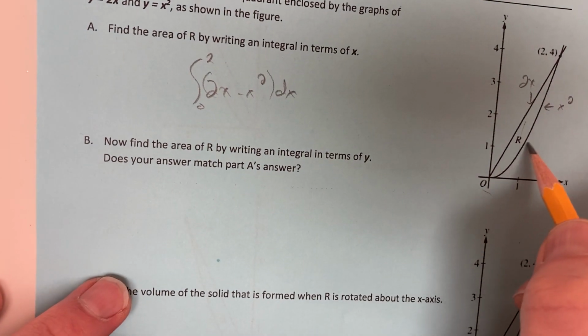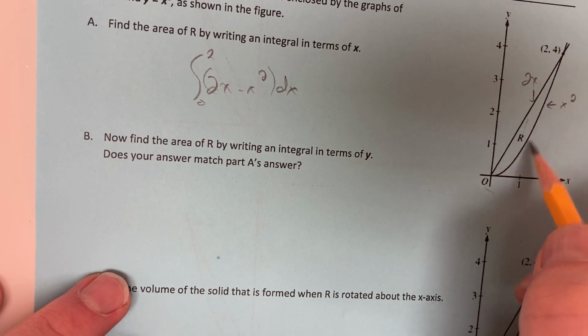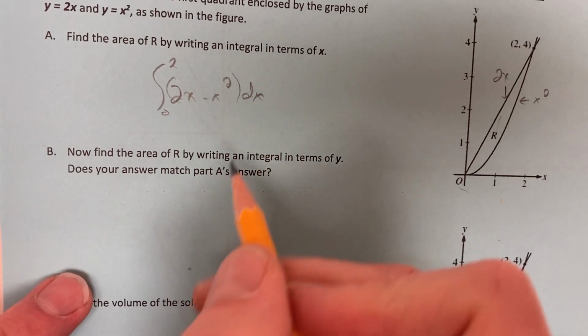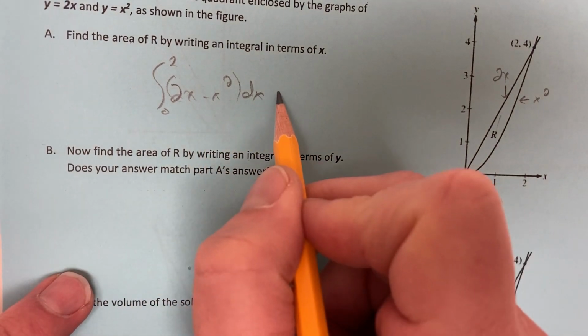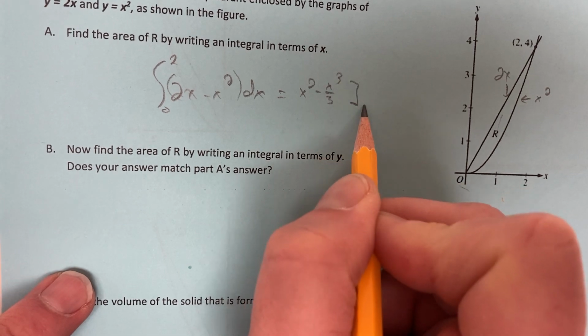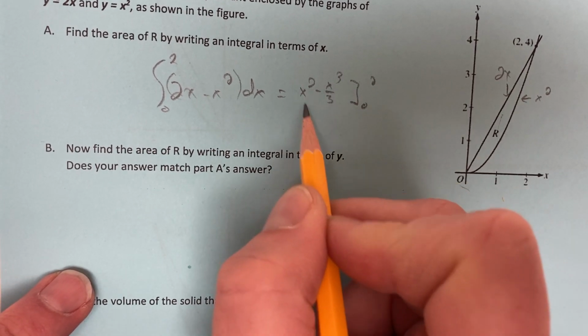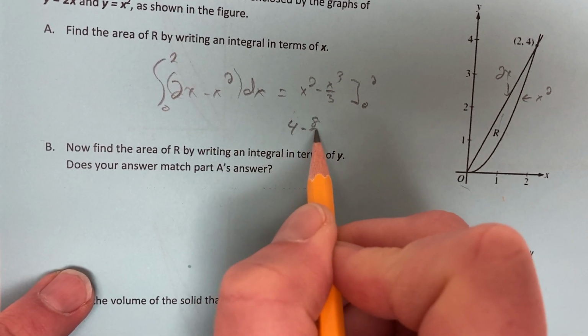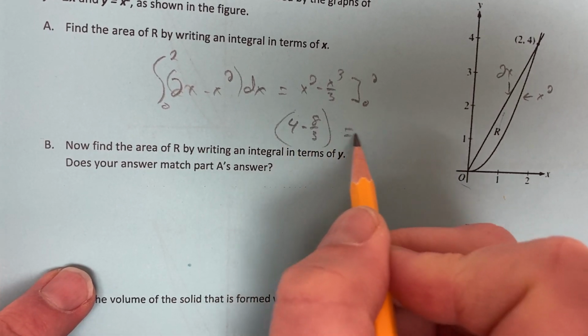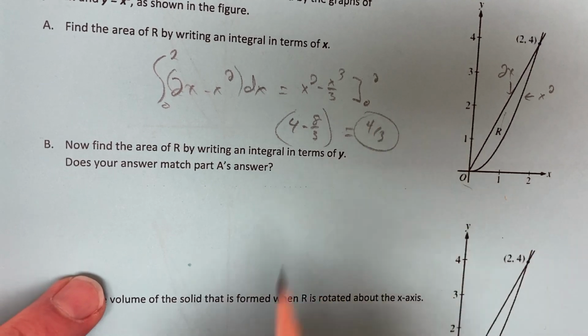So each of those rectangles has a height of top minus bottom, 2x minus x squared, with the dx being the width. Now if we were to integrate this by hand, we get x squared minus x cubed over 3. We're going to do that from 0 to 2, and this will give us 4 minus 8/3 minus 0. So when you do that, you'll get 4/3 for your answer.